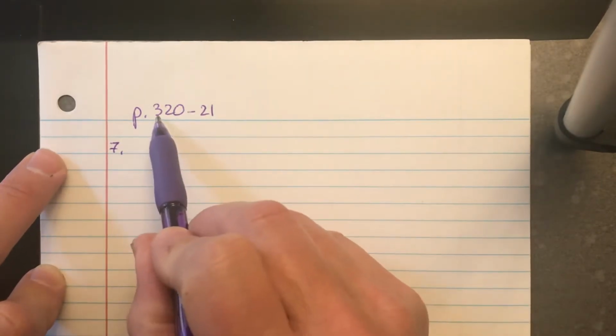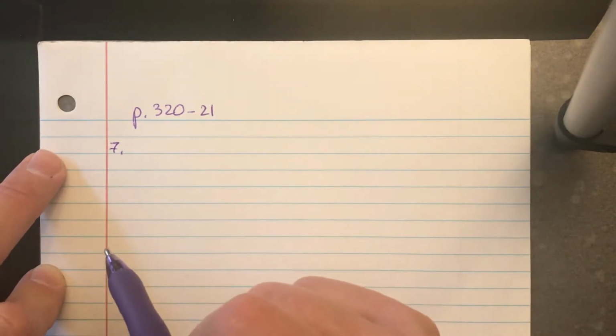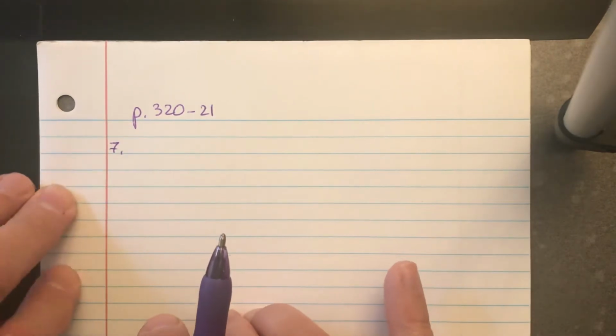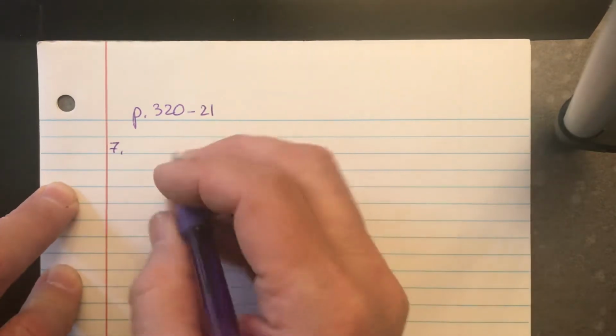Good morning, everyone. As you can see, these are the problems from pages 320, 321, having to do with the trapezoidal rule and applications of. So I'll start with number 7. We've done a number of problems like this, so I'm just going to jump right into the formula.